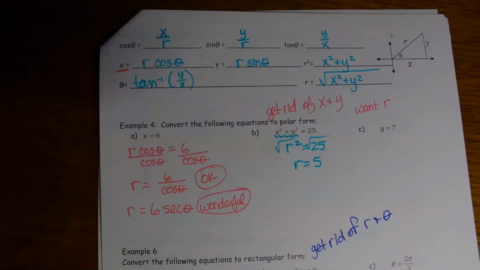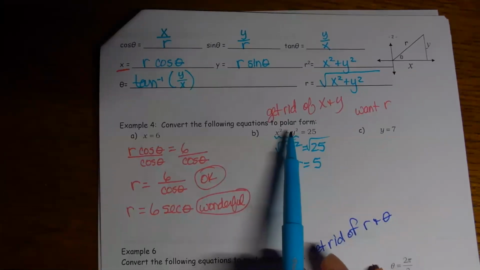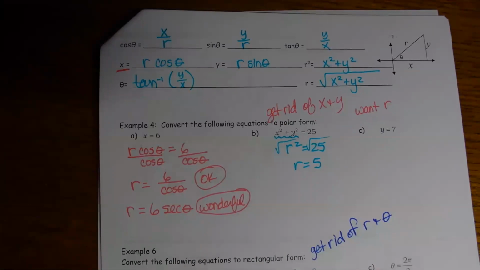And y'all, let's go back to geometry for a second. When you see an equation x squared plus y squared equals 25, what is that? Is it a parabola? Is it a line? What is that? It's a circle, right? With a center at 0, 0.